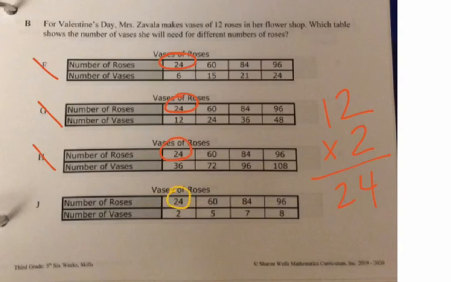Remember that you always have to check more than one column, so let's check the next one. So here I have 12 roses with 5 vases, and I get 60, which adds up. So J will be my answer.